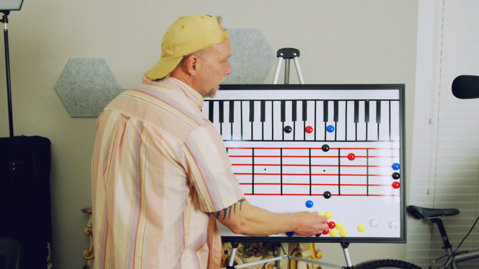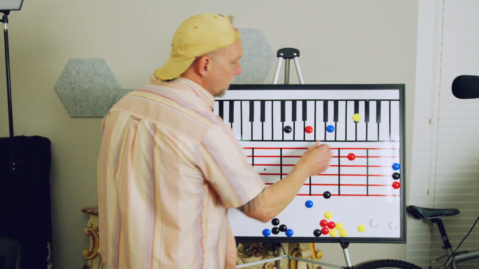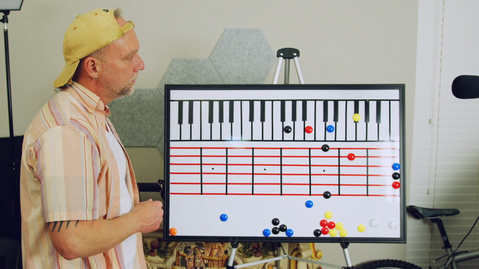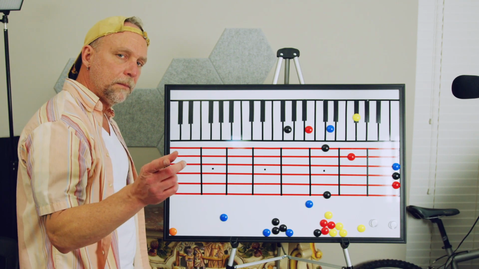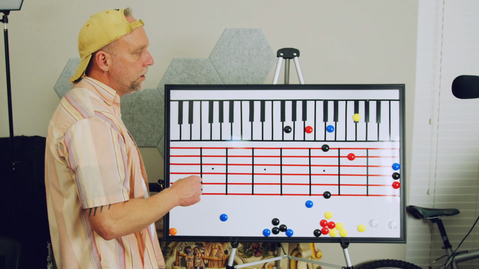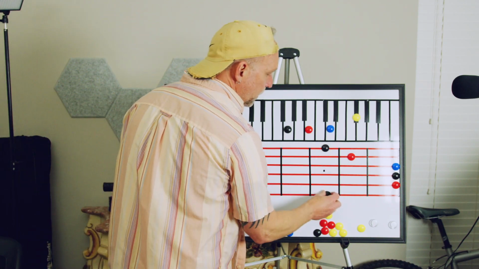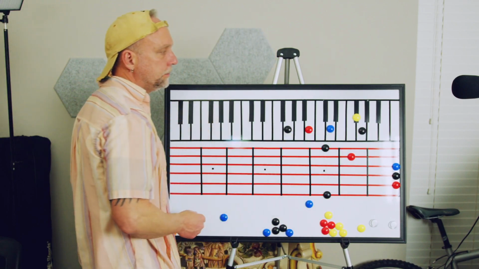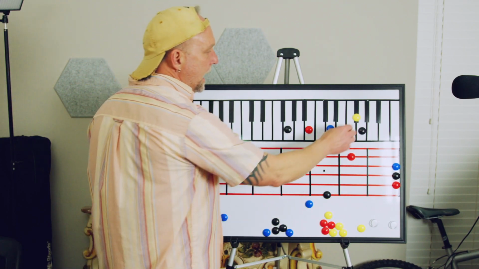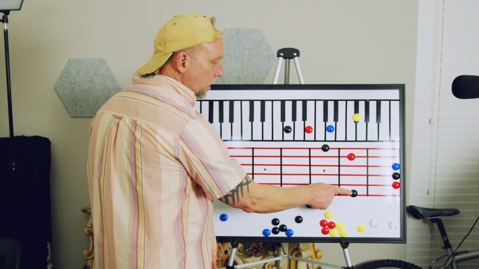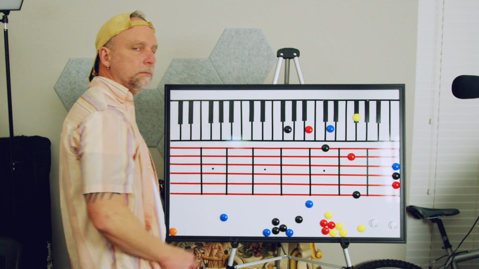So now we want to play G major 7. So what do we do? If we're going to play G major 7, we know that our root is right there because it is in one octave G. So we lowered that down a half step. G major 7.